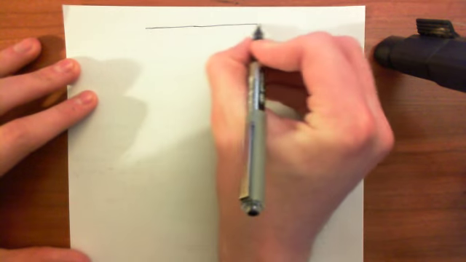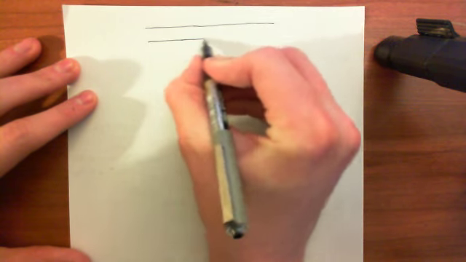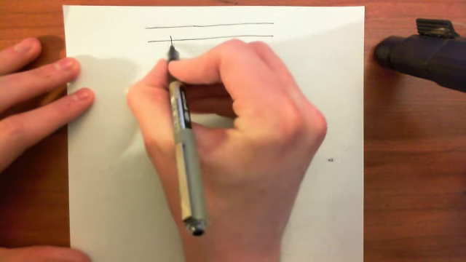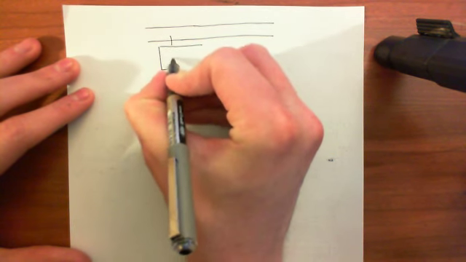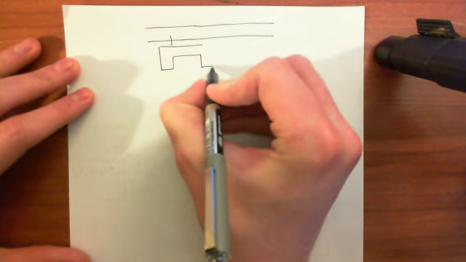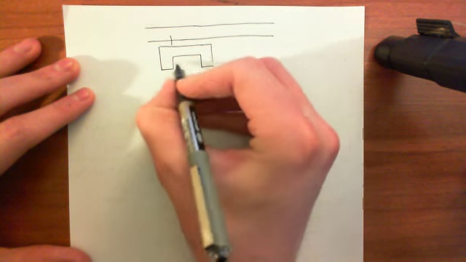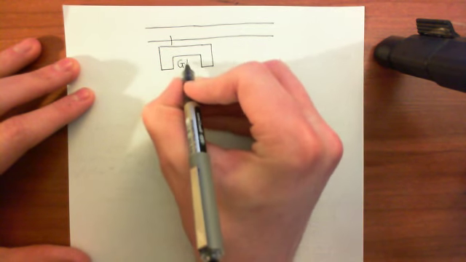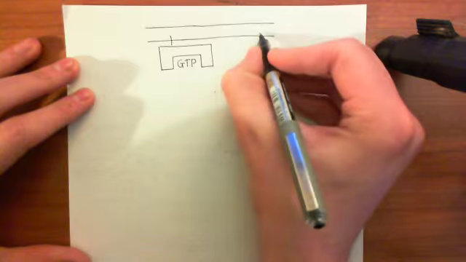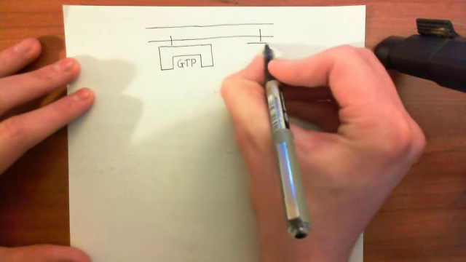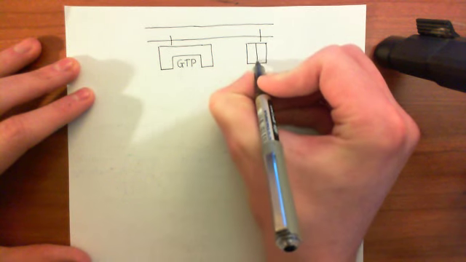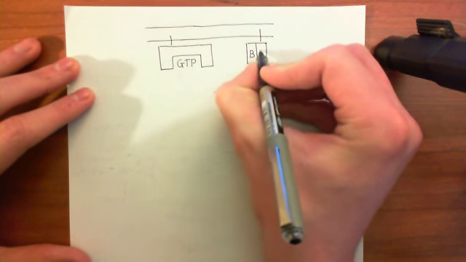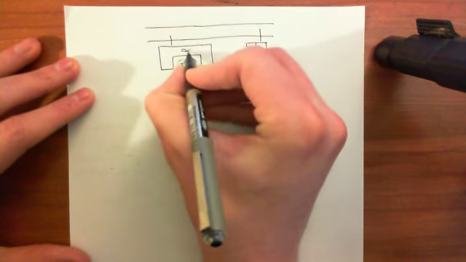So here is our plasma membrane, and so far what we've got is this alpha subunit which still has its myristoyl or palmitoyl group attached to it, anchoring it in the inner leaflet of the phospholipid bilayer, and it has guanosine triphosphate bound to it. Then you also have the beta-gamma complex over here, which has this prenyl group that anchors it into the inner leaflet of the phospholipid bilayer.